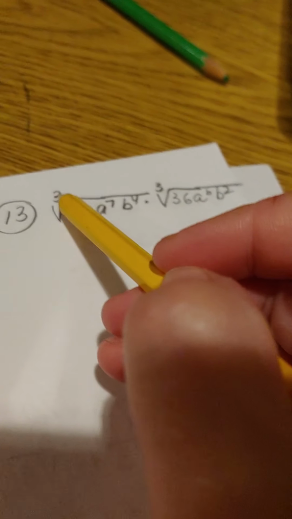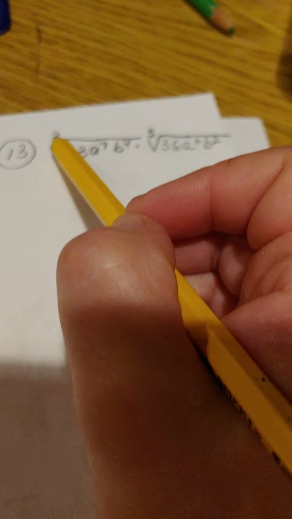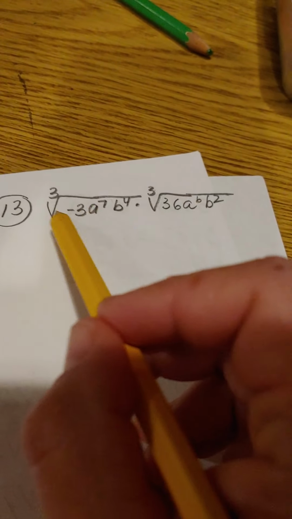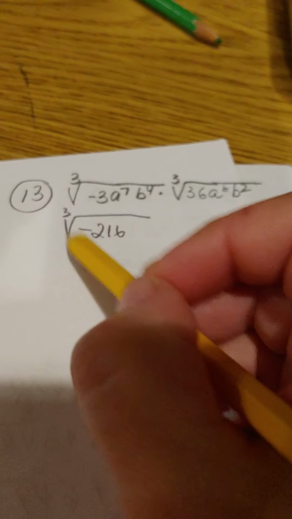Okay, we see that we have the same indexes, 3 here and 3 right there. So therefore, we can just multiply everything inside those radicals. Like we can multiply the radicands. Negative 3 times 36 is negative 216. We're going to keep the radical, and we're going to keep the index.